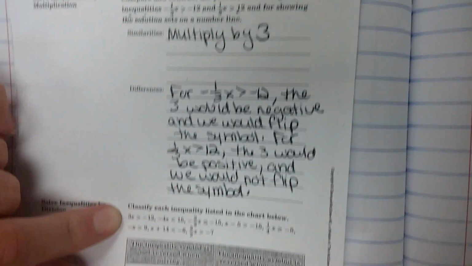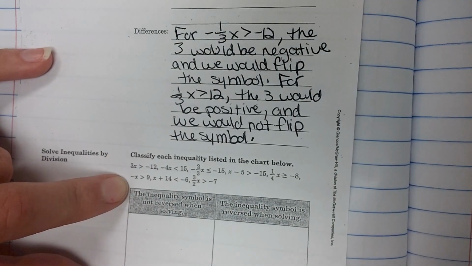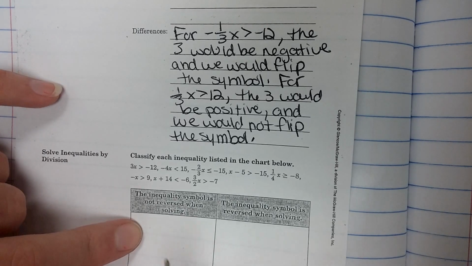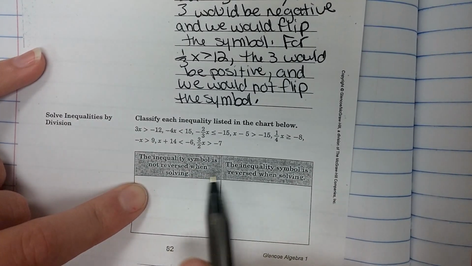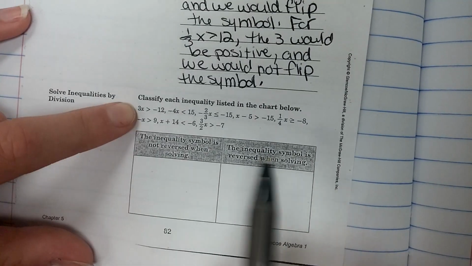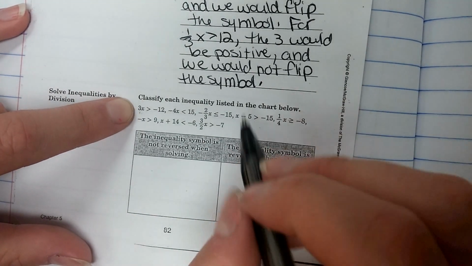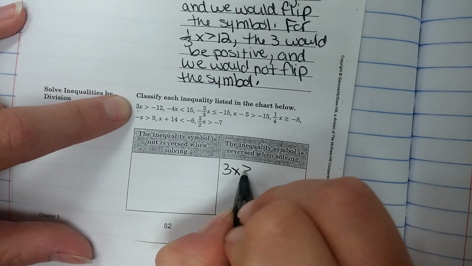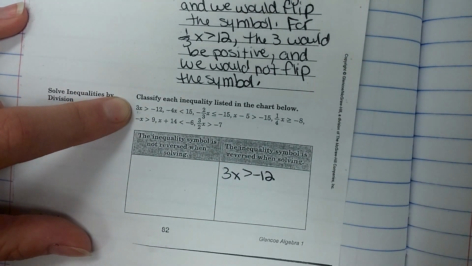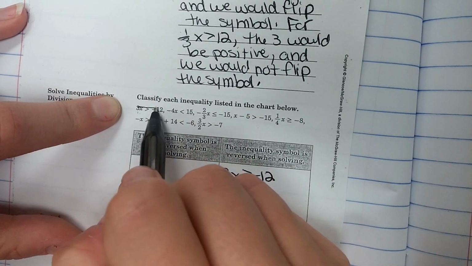Okay? Moving down, classify each inequality in the chart below. The inequality symbol is reversed when solving, and the inequality symbol is not reversed. So this first one, I would have to divide by 3, so therefore it's not reversed. 3x is greater than -12. 3 would be positive, so I do not need to reverse that one.